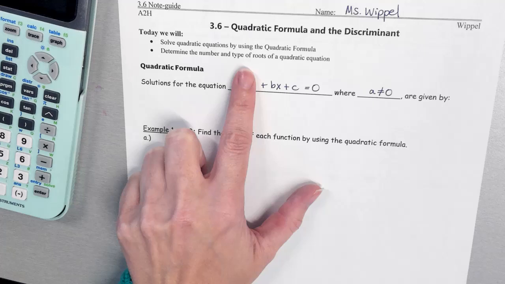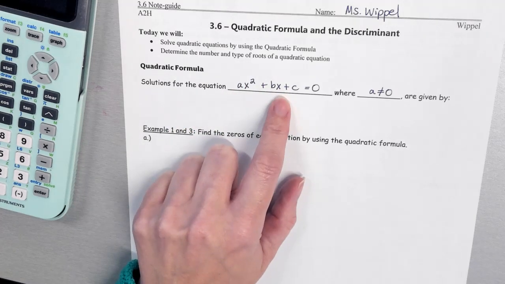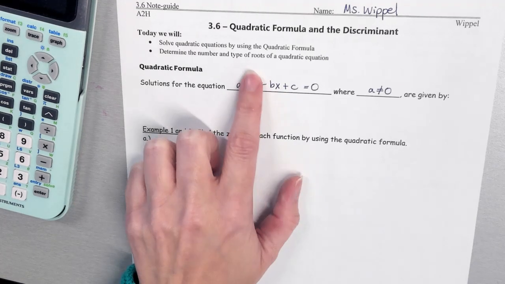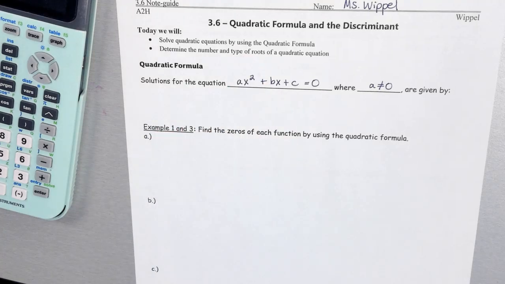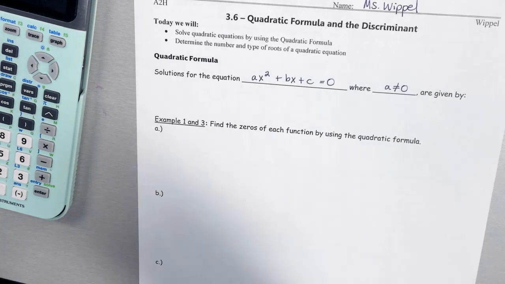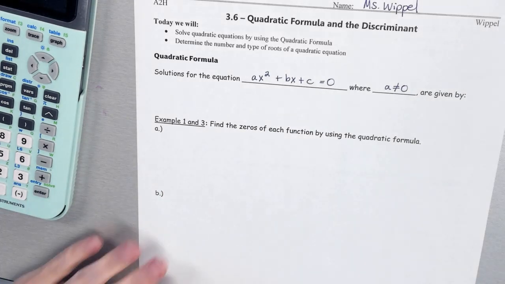And if that term doesn't exist, what type of function would we have? What's that called? A linear equation. Yep. Okay, so far we've learned how to solve by graphing, we've learned how to solve using completing the square, by factoring, and then our next way is the quadratic formula.